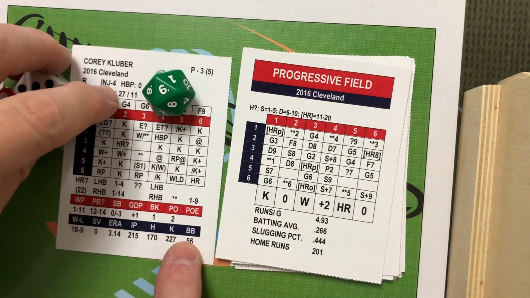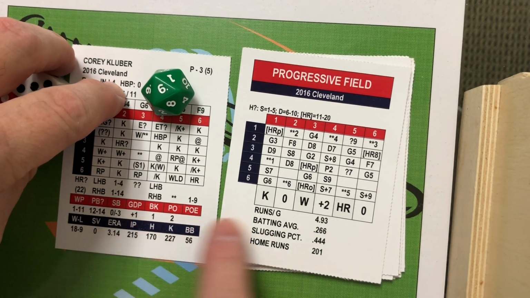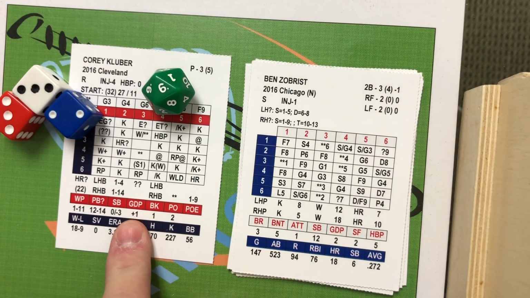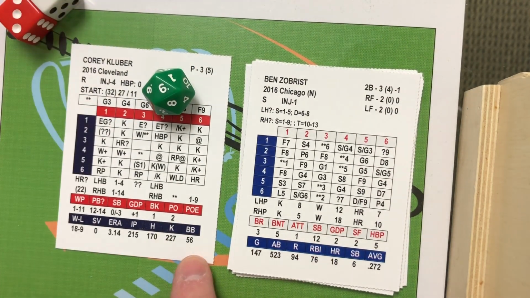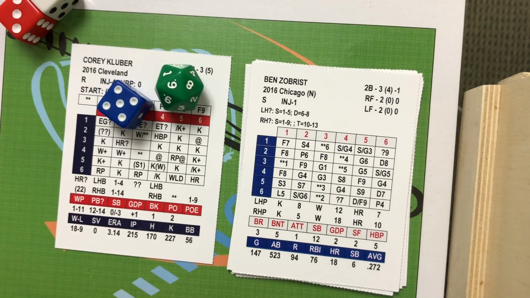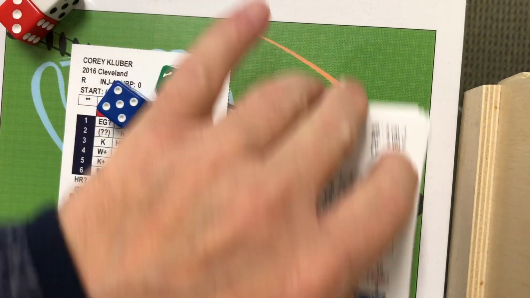So it's -2. Zobrist is a 2. Kluber's a 1. -2 makes it a 1. And Lindor is a +1 on the turn. I believe he is. So 1-2. It's Perez firing to Lindor for 1, and that's all they're going to get as Zobrist beats the throw at first base. Rizzo is retired 2-6 on the fielder's choice.